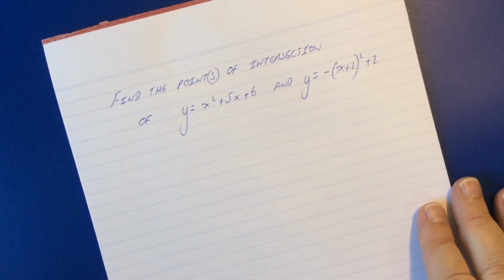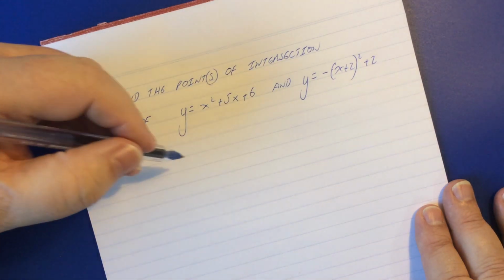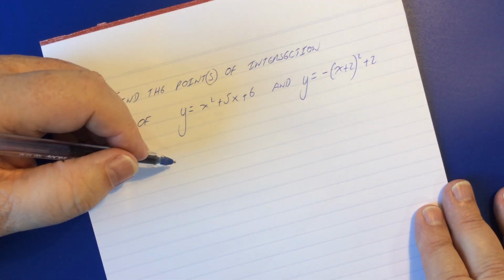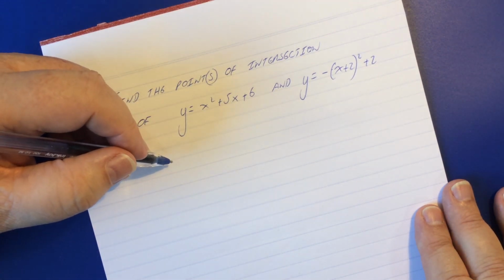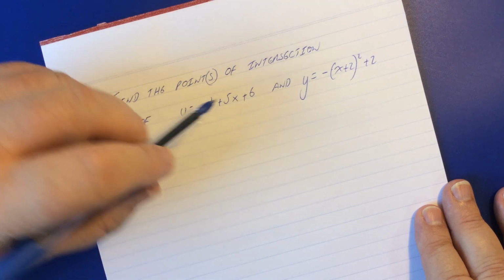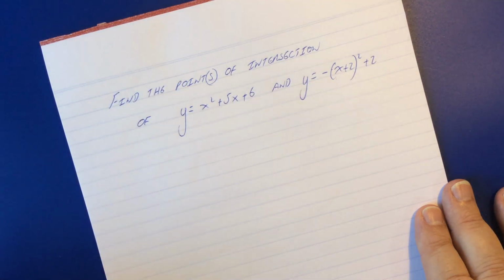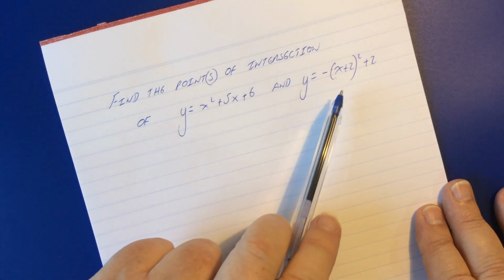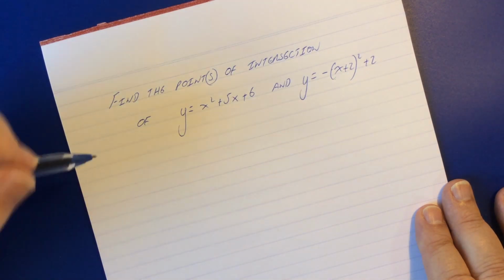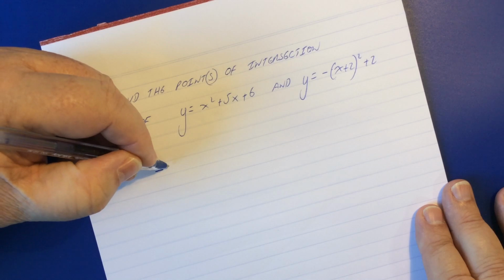Right, so this is basically a simultaneous equation, so what we are going to do is make this equal to this, create a quadratic out of that, and solve that quadratic. Okay, so my first step is to expand this. So let's get to work on that.